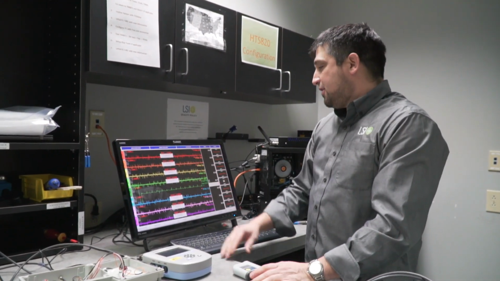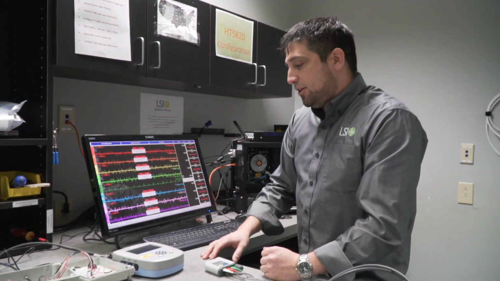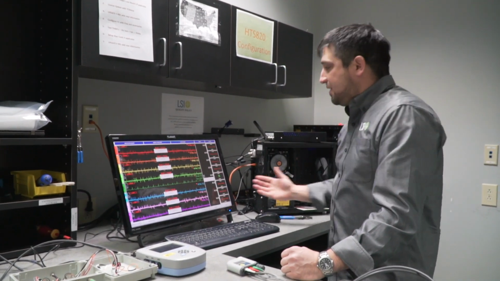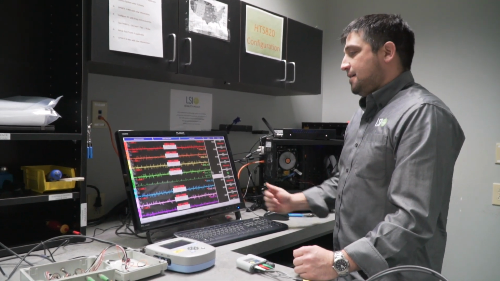You can see here I'm testing on channel 5. But the basic concept is we have our transmitter that transmits human heart rhythm, detects it, and transmits it out to our central station. Our central station relays that information back in and gives us a nice pretty signal.